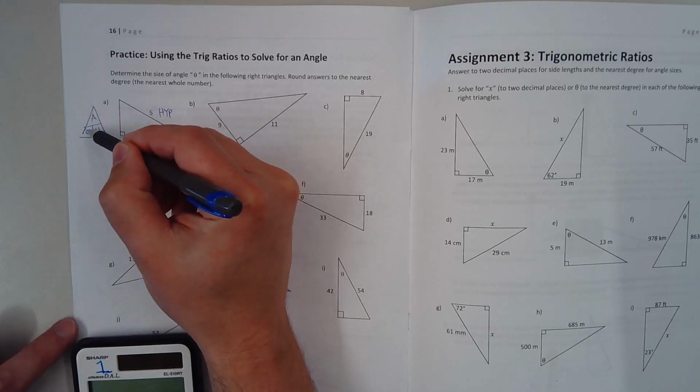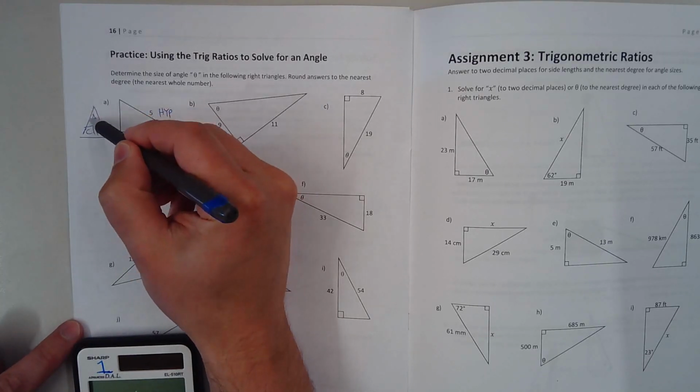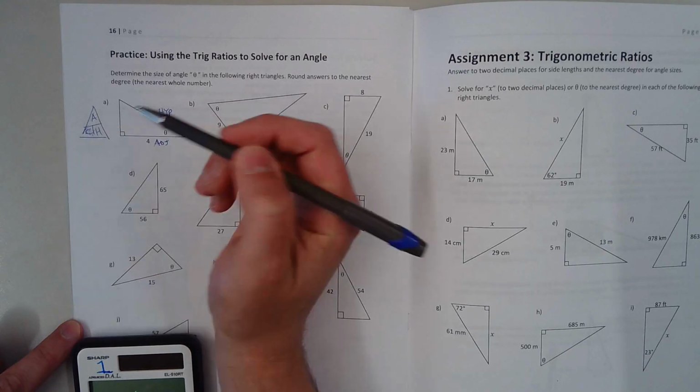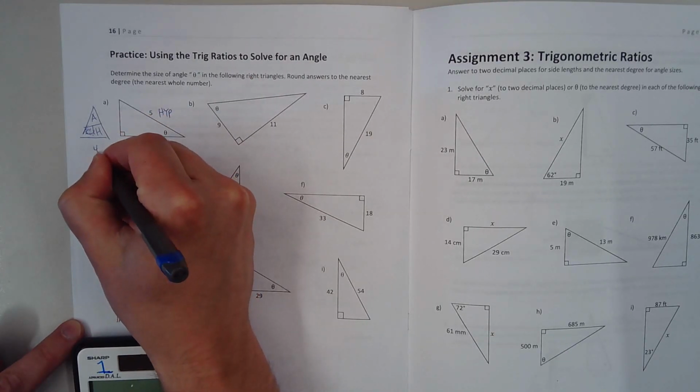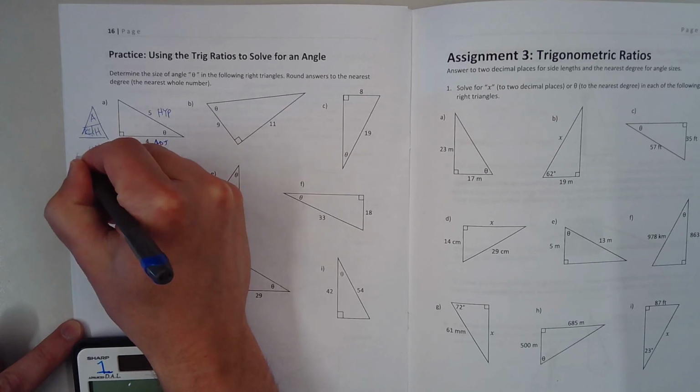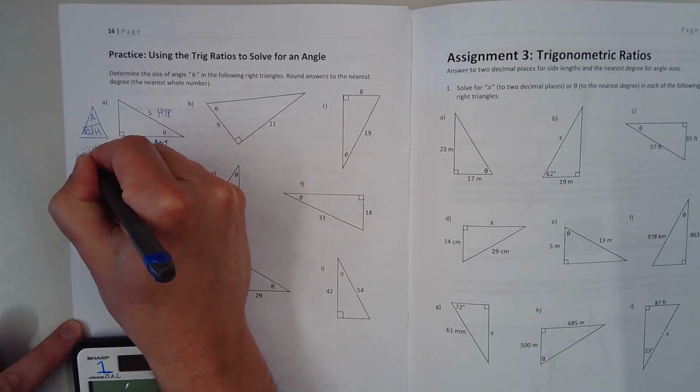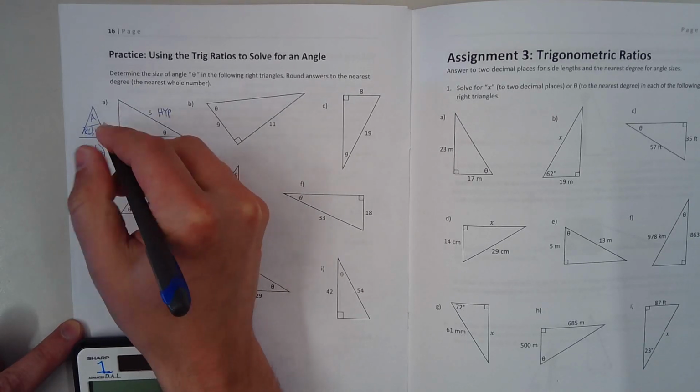So I'm just going to make my little formula pyramid here, CAH. And I'm looking for the cosine. So all I'm going to do is go A divided by H. So I just go 4 divided by 5. And what I'm looking for is actually the inverse cosine of that. That's how I would write the notation for it.